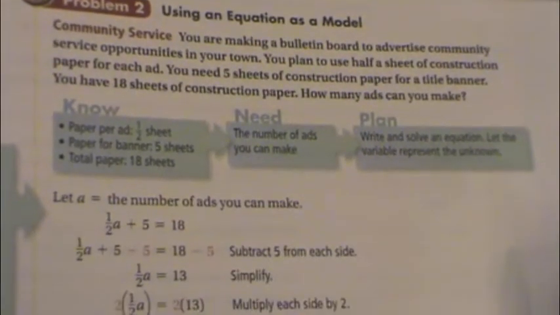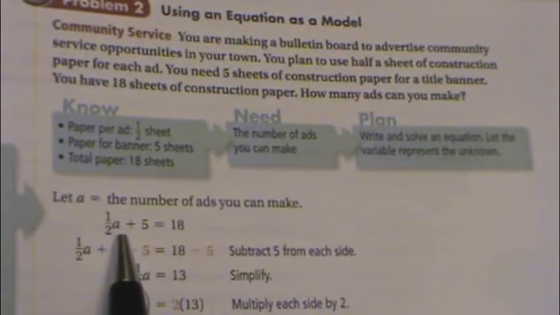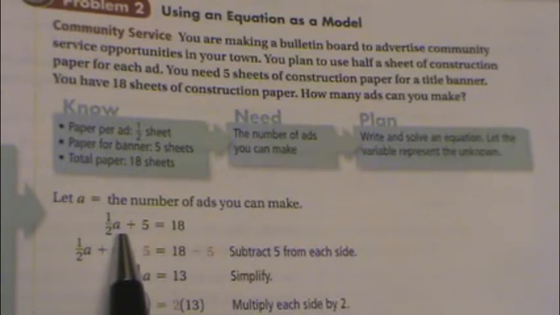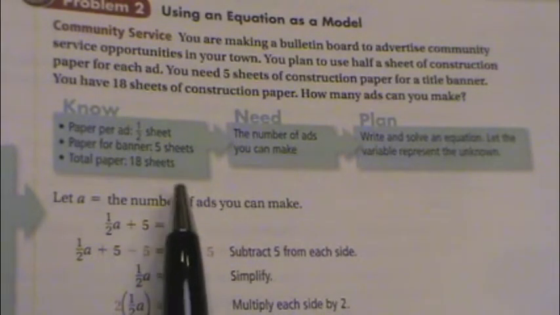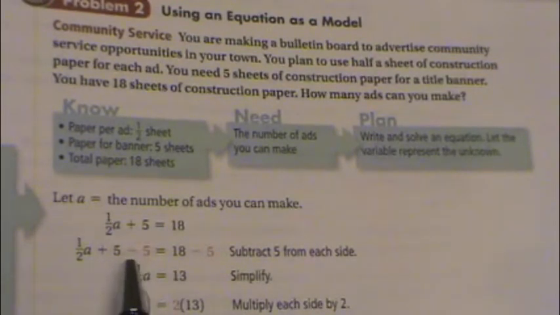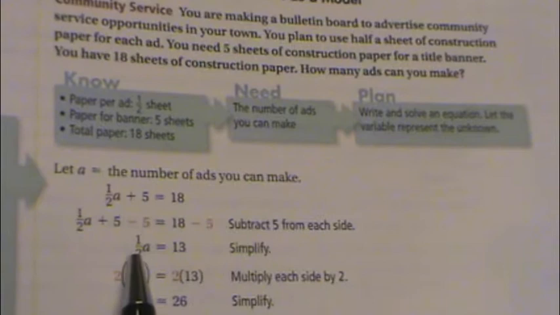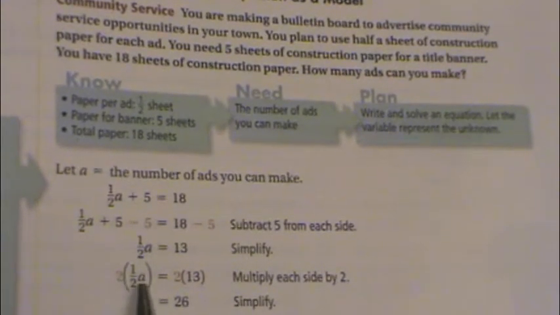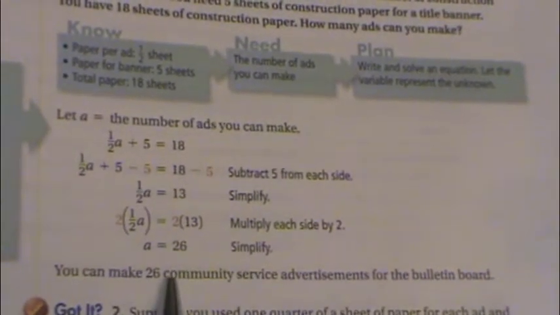Well, A is the number of ads you can make. 1/2 A, because you need 1/2 a piece of paper for each ad, plus 5, because you need to use 5 sheets for a title banner, equals 18, because you only have 18 sheets of construction paper. So then you go ahead and simplify this to get A isolated, subtract 5 from each side, 1/2 A equals 13, multiply both sides by 2 to clear that fraction, and you end up with A equals 26. You could make 26 ads.